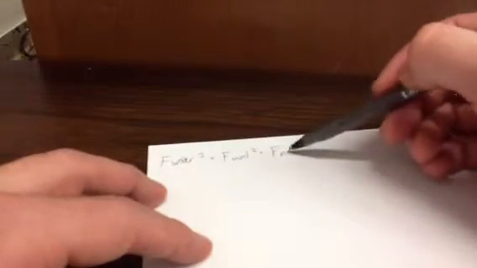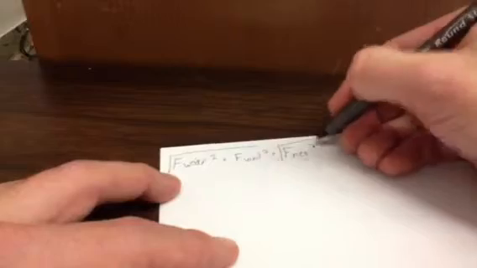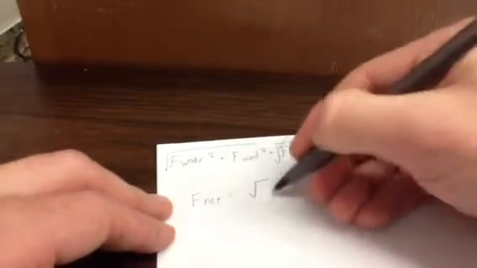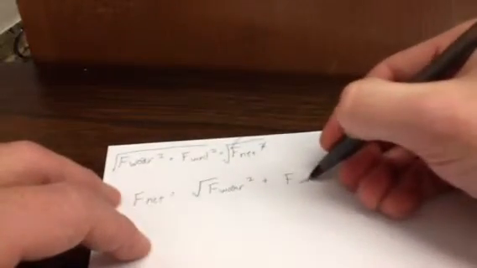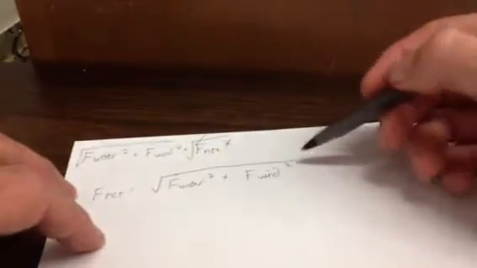So we need to isolate this guy and get it by itself, all right? So that means that what we'll need to do is square root both sides, because we just did the opposite of squared. Those cancel out. So when I flip and rewrite the equation, it becomes our net force is equal to the square root of the force of the water squared plus the force of the wind squared. Okay, so we'll use that equation here momentarily.